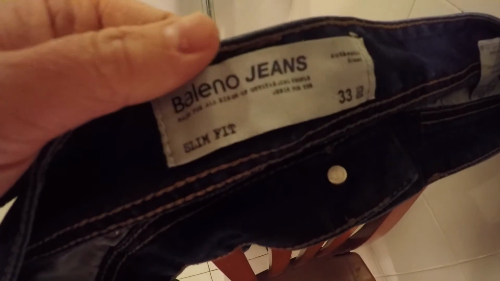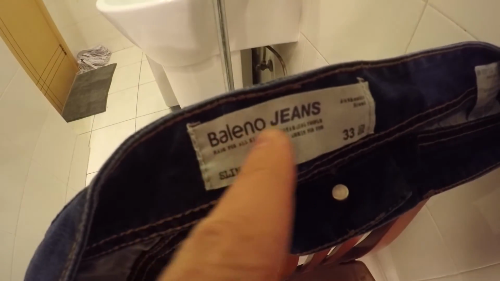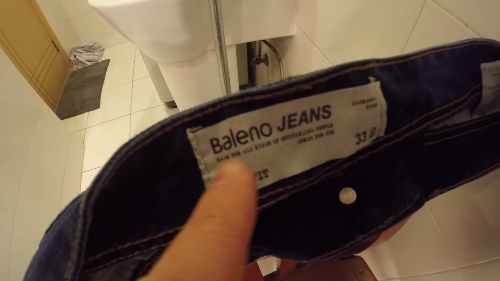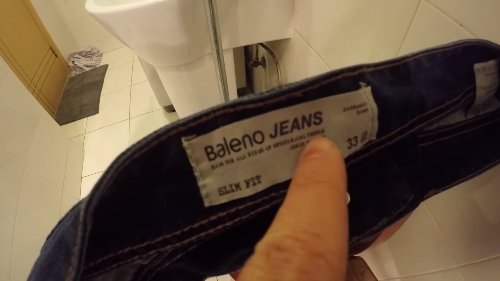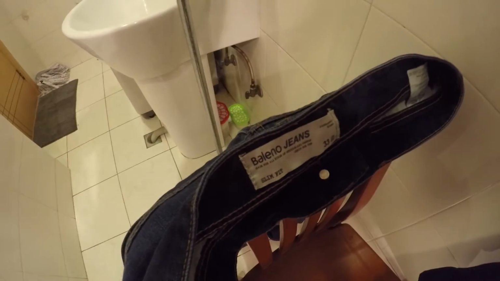Let's see what it says here. Bellino jeans, made for all kinds of outstanding people. Wow, I guess that means I'm an outstanding person. Cool. And this is called a button.